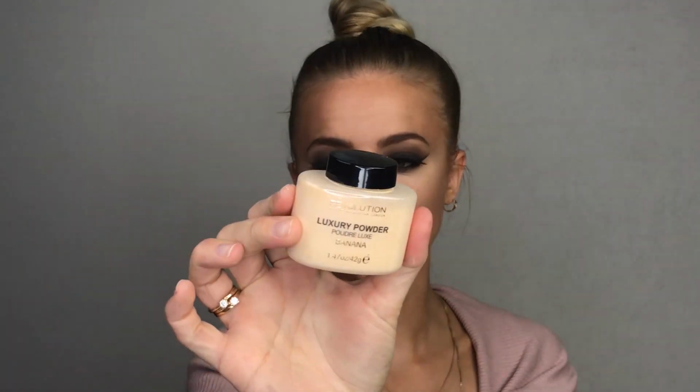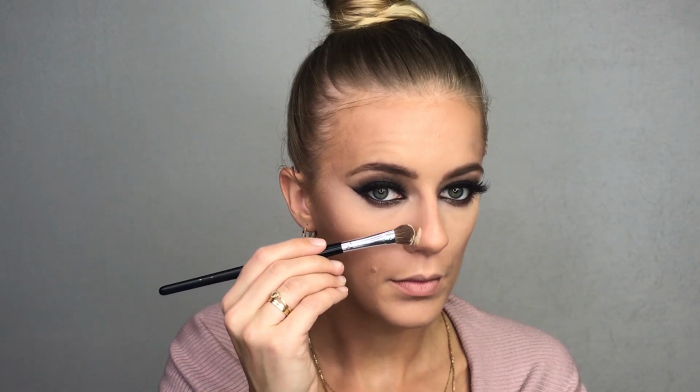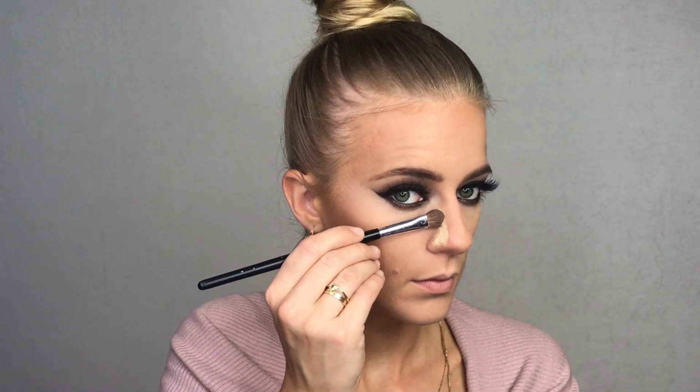Now to set that, I'm gonna use the banana powder from Makeup Revolution. And I'm just gonna set my under eye area. The only place where I will bake will be this nose area. Okay guys, something like that. Oh, actually, I will also do this. And while we are letting that bake, I'm actually gonna do my lips.